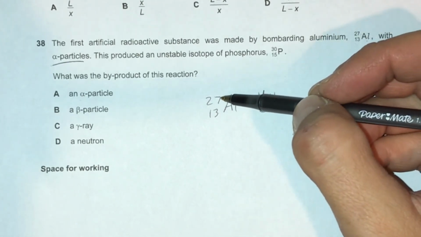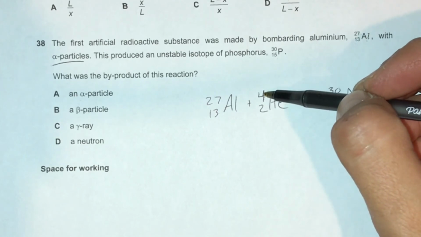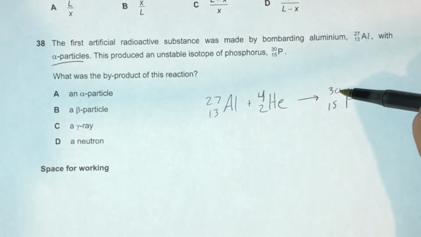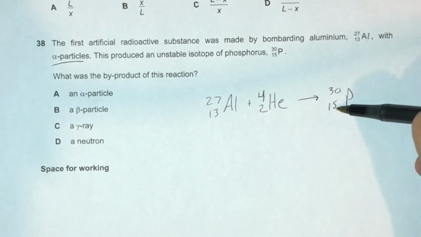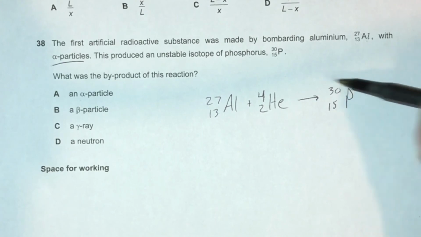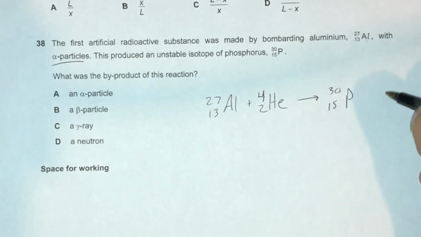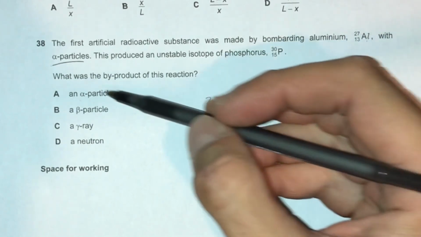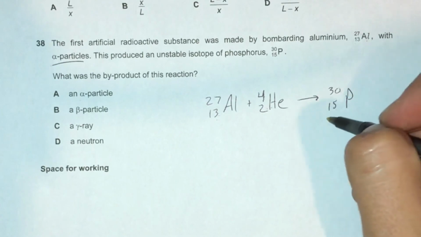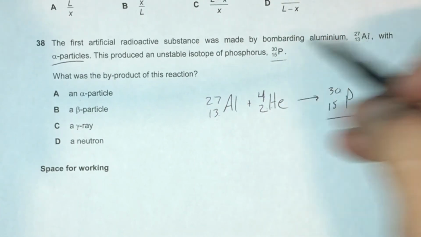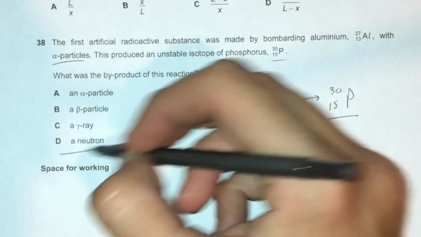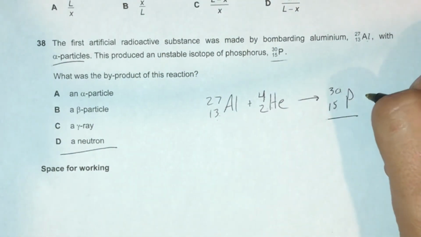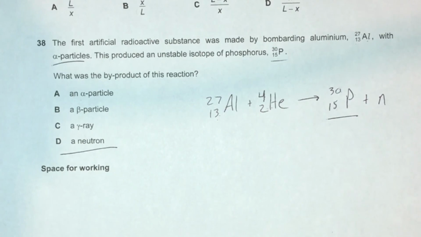But up here we notice that 27 plus 4 would give us 31, but this isotope only has 30 nucleons. There are 30 total nucleons in the nucleus, 15 protons and 15 neutrons, so if we started with 31, we've got to end with 31. We didn't destroy anything, and we've already accounted for the positive charges, the protons. So what was the byproduct of this reaction? That's one of the products, and the other one must be a neutron. That other nucleon must be a neutron. So choice D.